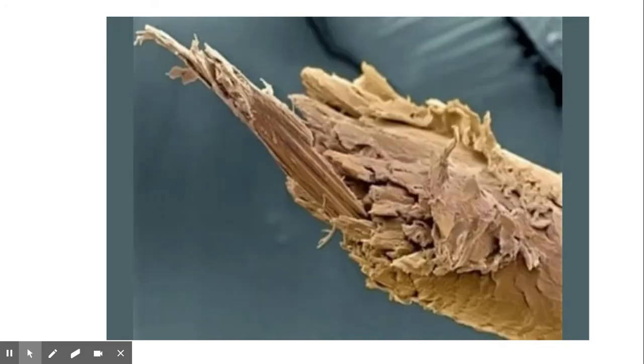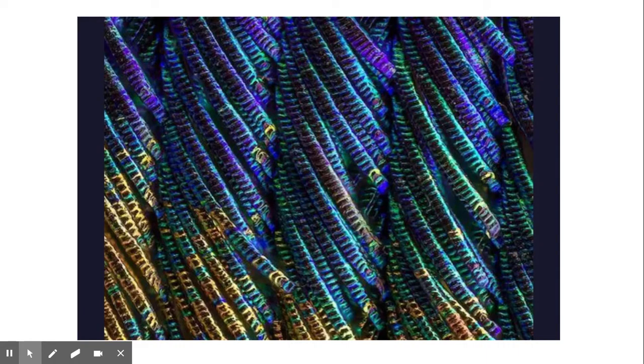On number 1, I want you to guess what you think this object is. Now remember, it's zoomed in 1,000 times, so it might not be what it looks like. Make your best guess here. Number 2. Again, make your best guess. This isn't graded, it's just for fun.